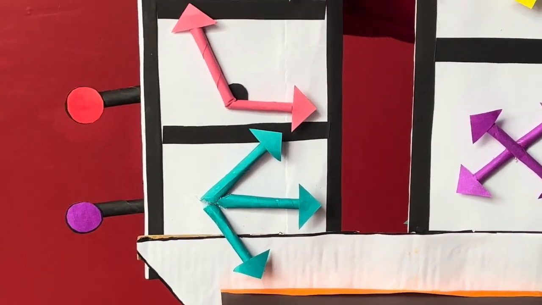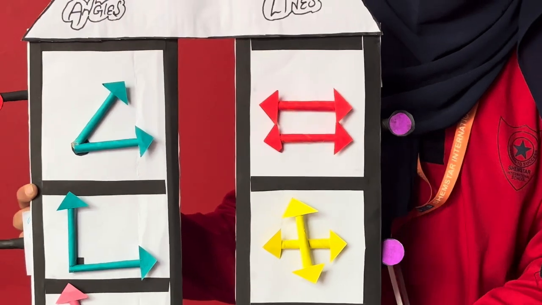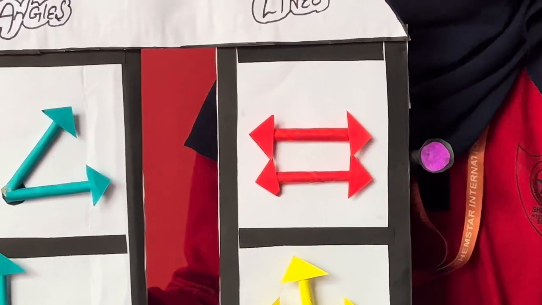Now what are parallel lines? Parallel lines are those lines that are equidistant from each other and never meet.